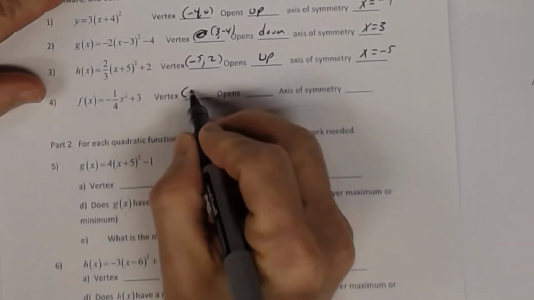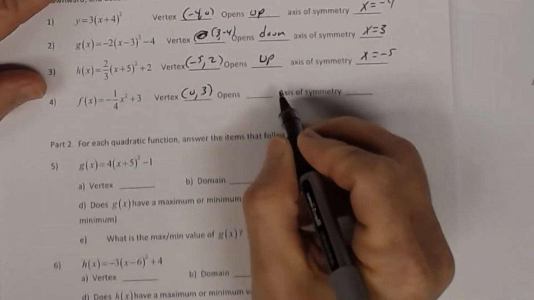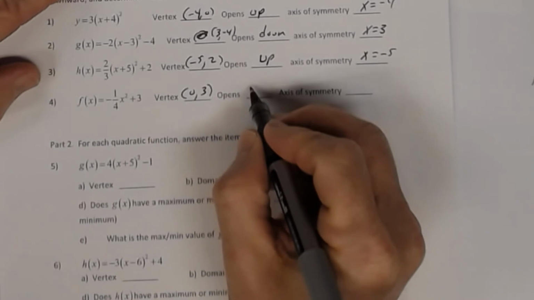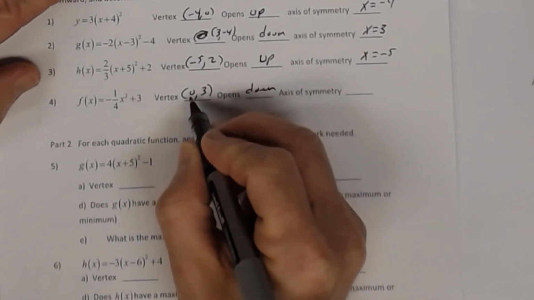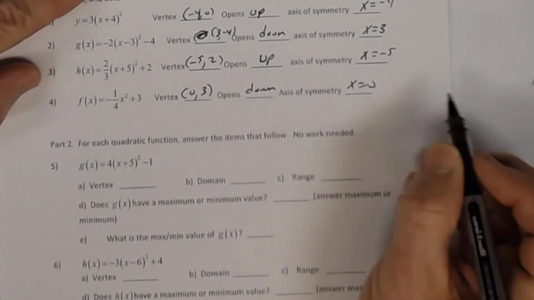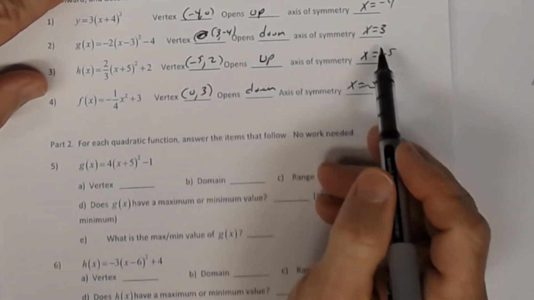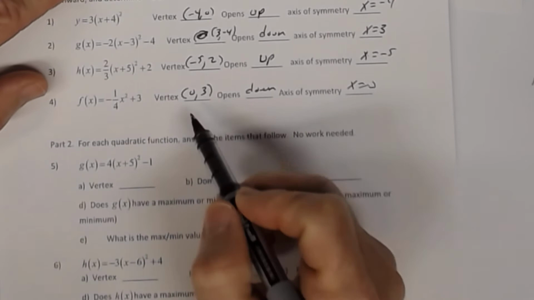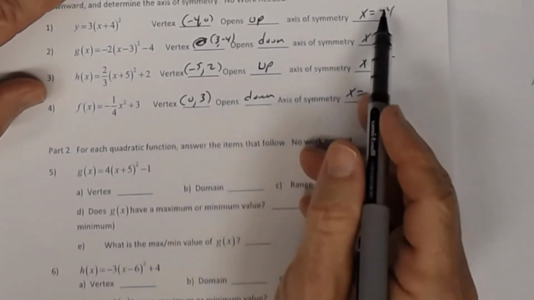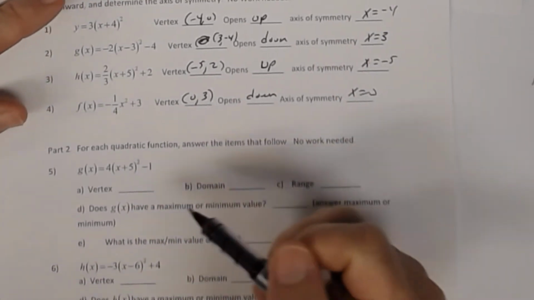Number 4, it was 0, 3. It opened down, since negative opens down, and the x-coordinate is 0 here, so the axis of symmetry is x equal 0. So notice that your axis of symmetry is always the x-coordinate of your vertex. See that? Negative 5, 0, 0. 3, 3. Negative 4, negative 4. All right? Okay, number 5.